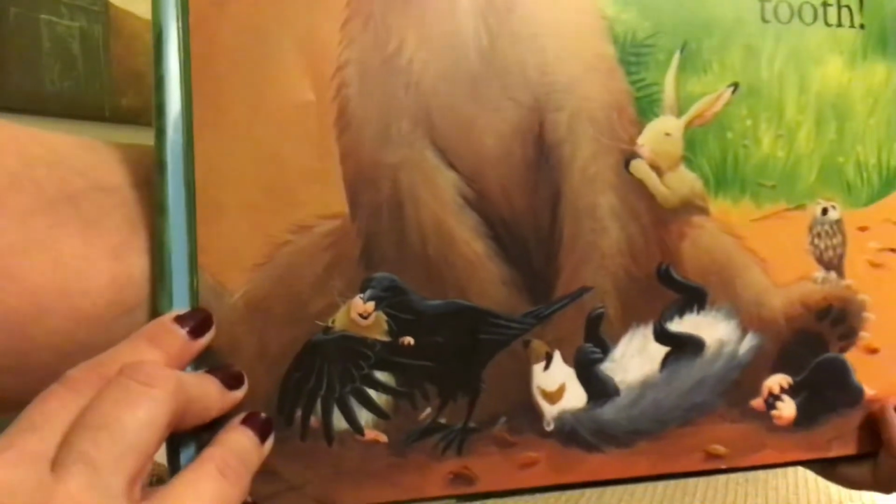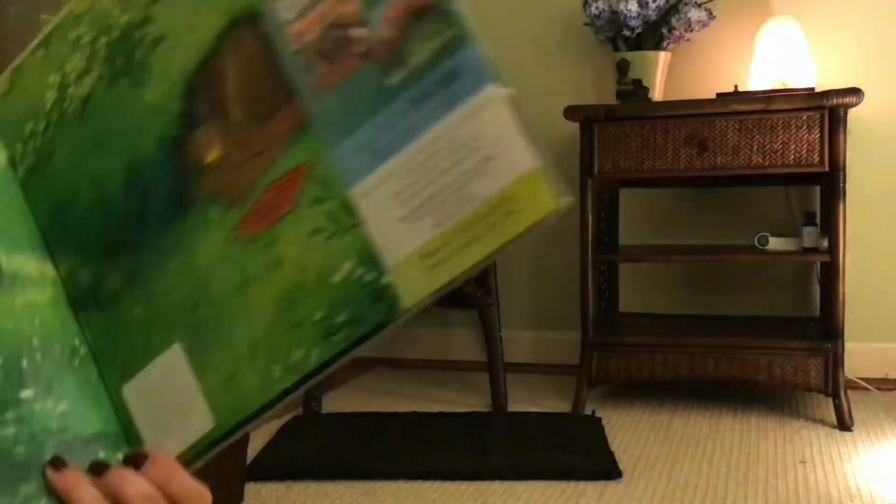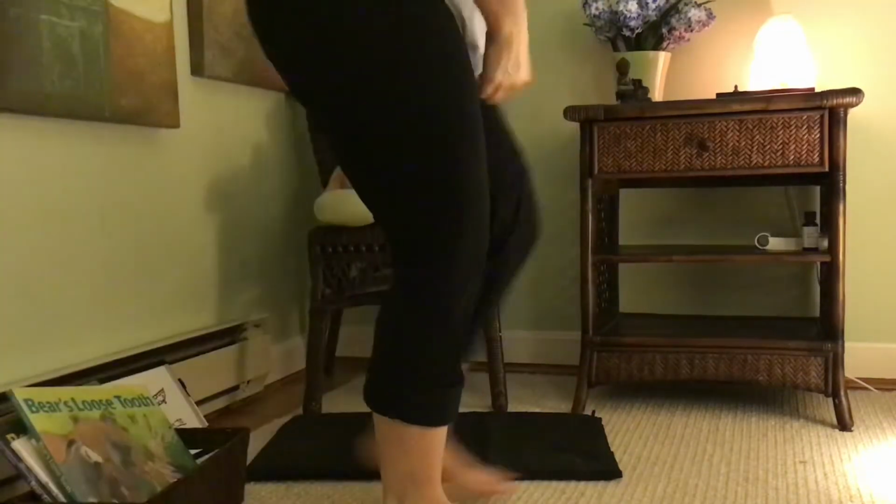And look at his friends. They're all laughing for silly Bear. The end. Isn't that such a fun story?